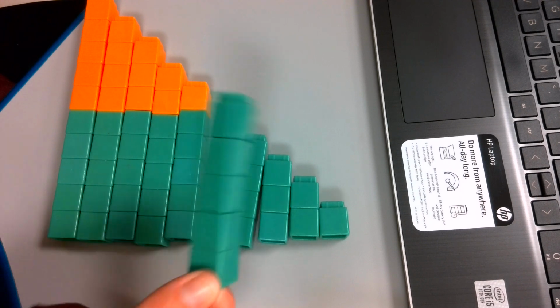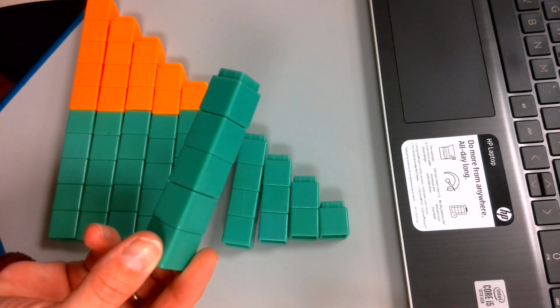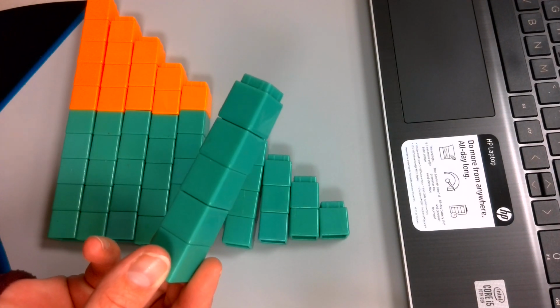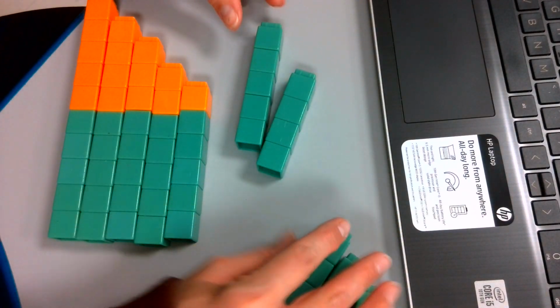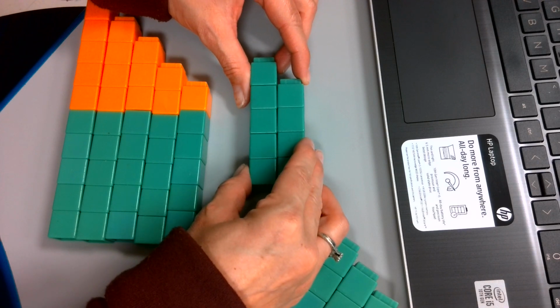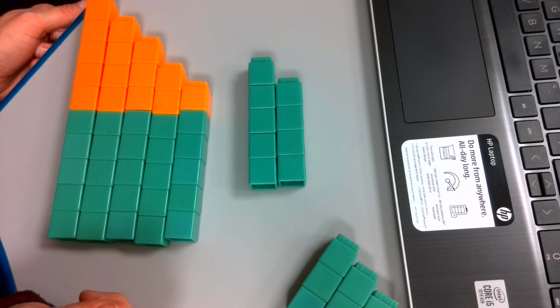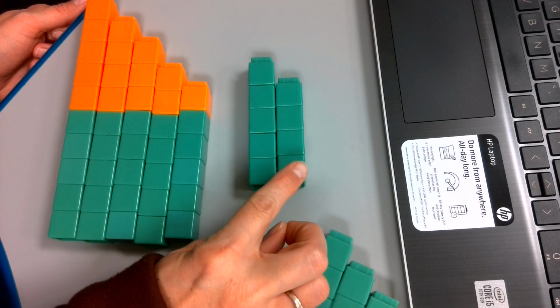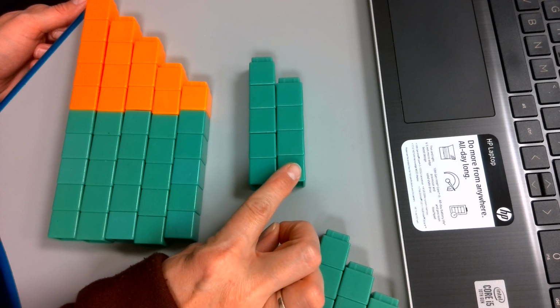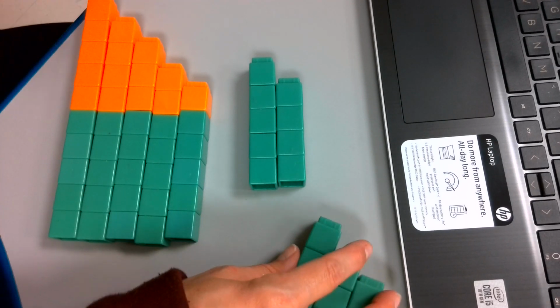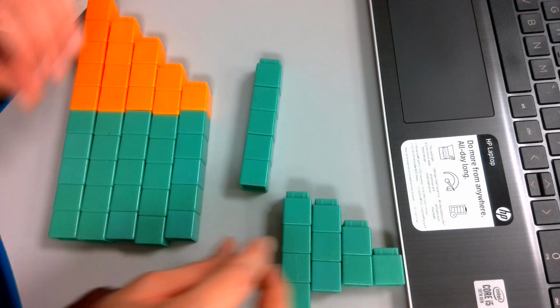I'm going to take my 5 stick and I'm going to compare it with the 4 stick. Okay, so I'm using just the 5 and the 4. What do you notice? The 4 stick is shorter than the 5 stick, or I could say the 5 stick is longer than the 4 stick. Let's look at the 5 stick compared with some others.